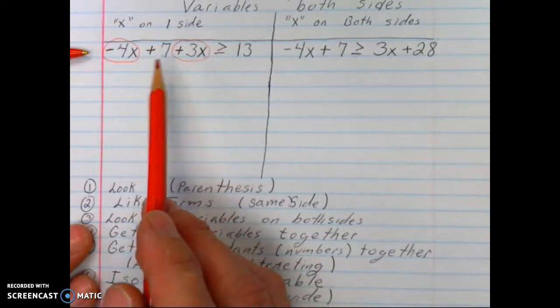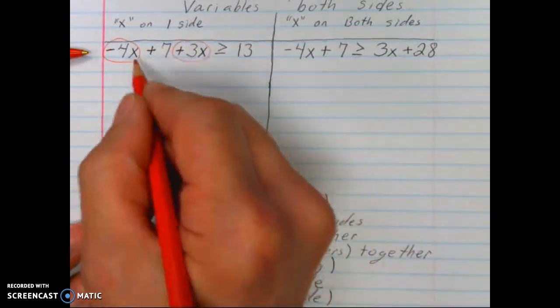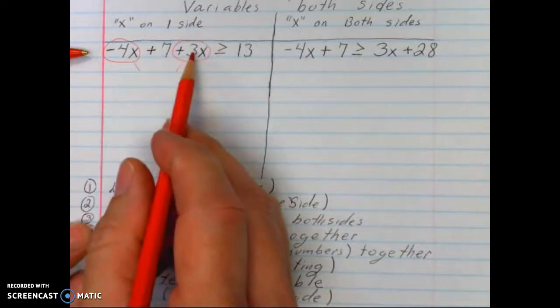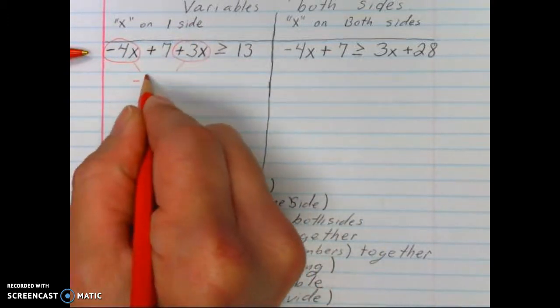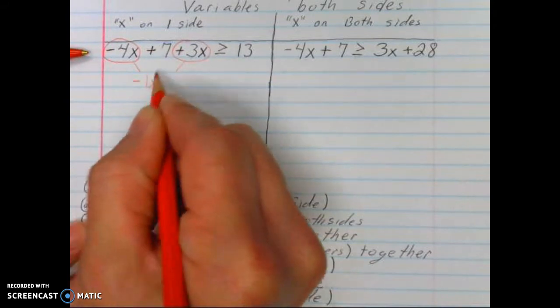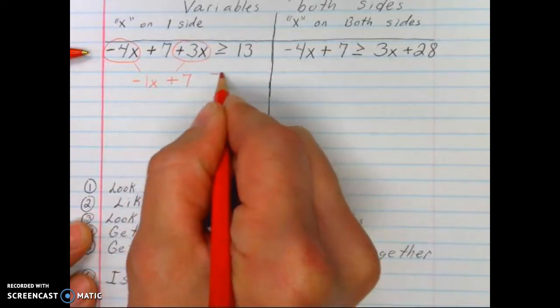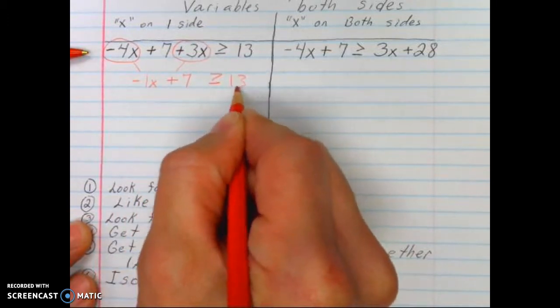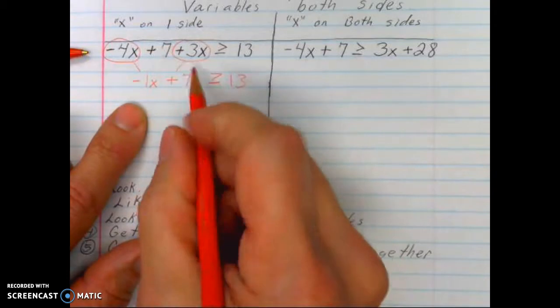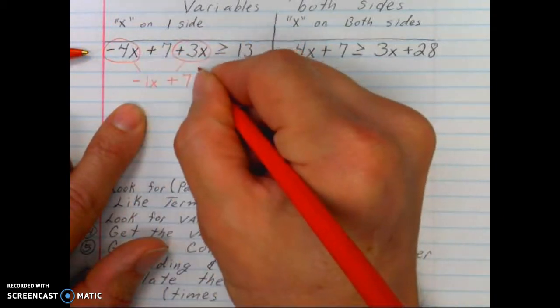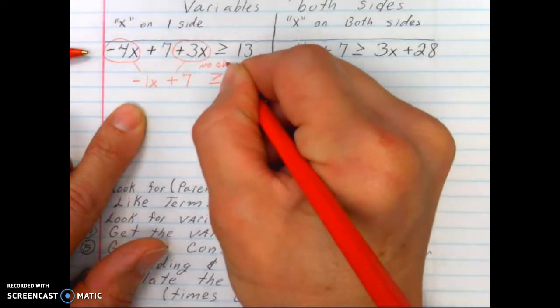That's a huge thing. Do not change their signs. So I literally just combine them. Negative 4x plus 3x is a negative 1x. I didn't touch the 7, so I'm going to drop it down, and then I'm going to drop all this down. But again, when you have like terms, there's no changing of these signs. No change.